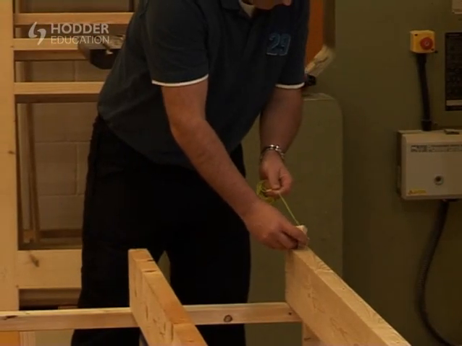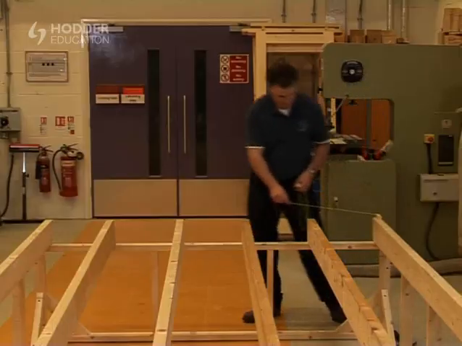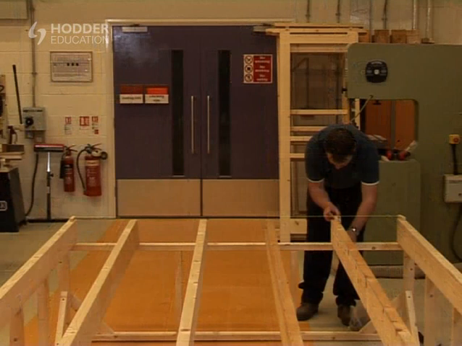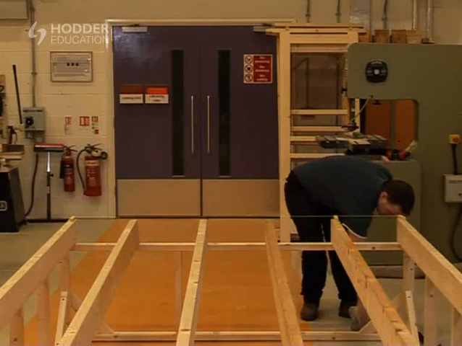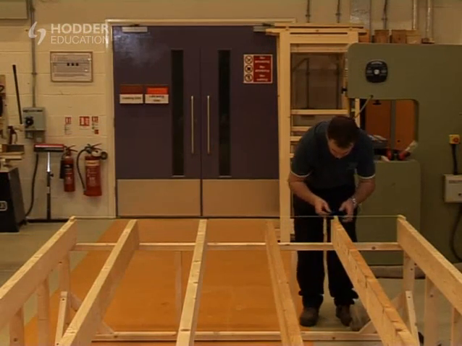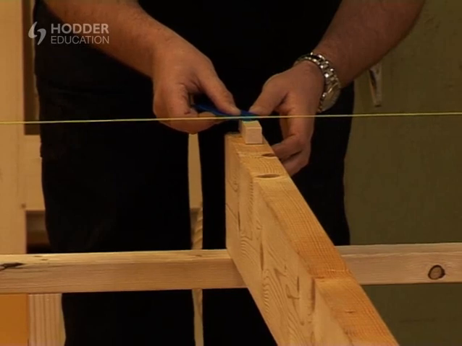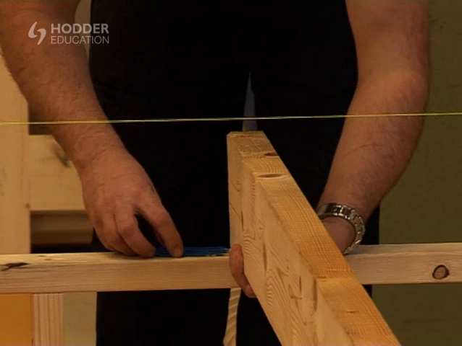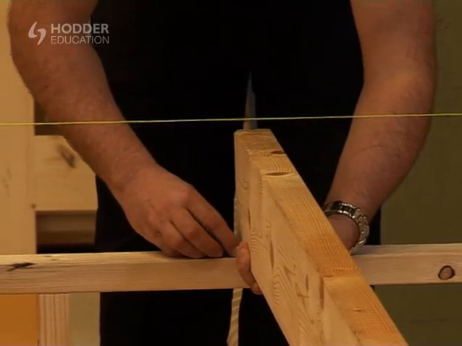Place small blocks of timber on the two outer joists and stretch a string line over the top of them. Use another block of timber to measure the margins between the top of the floor joists and the underside of the string line. Any differences can be corrected with the use of packing.